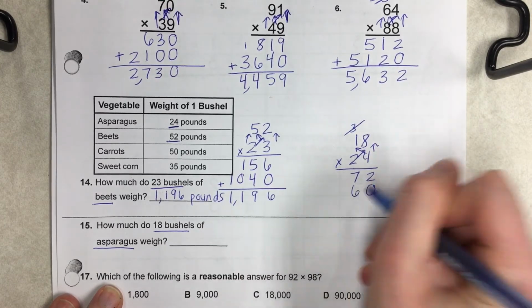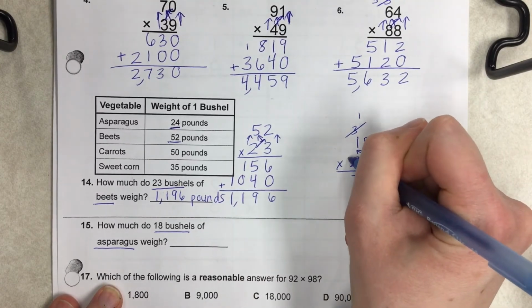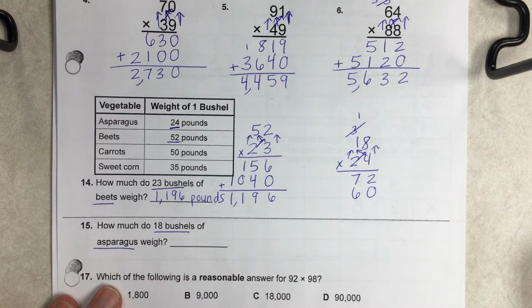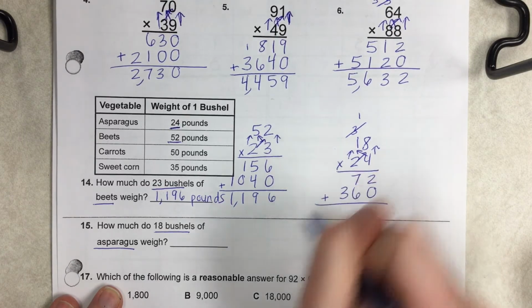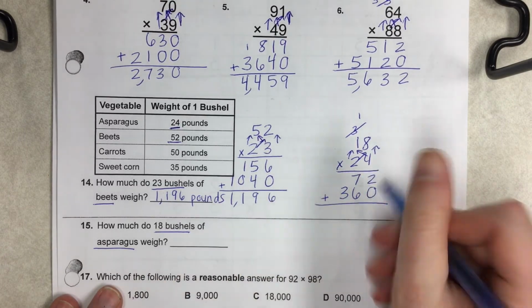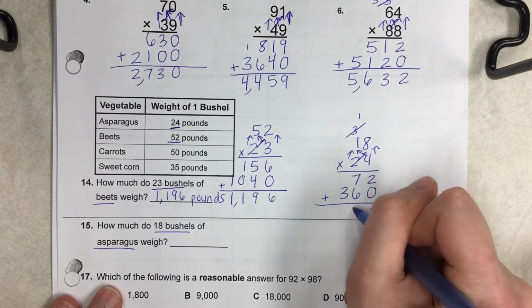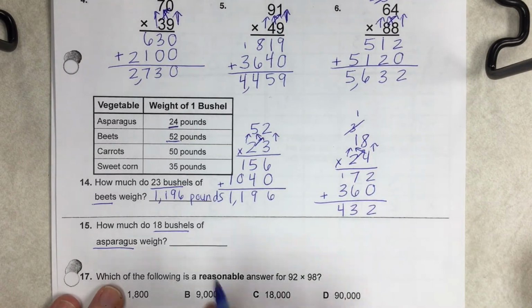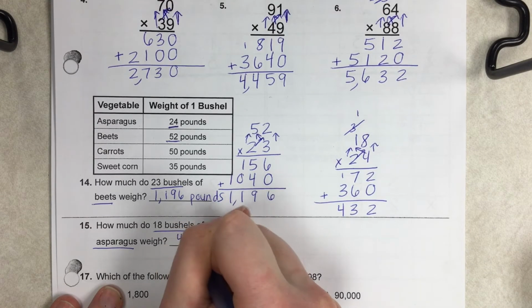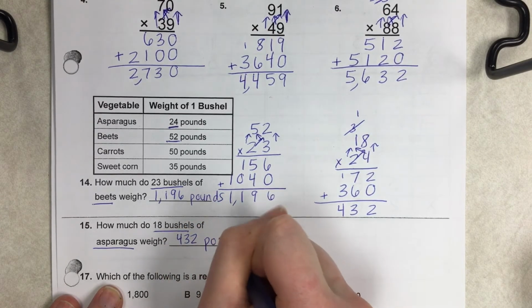2 times 8 equals 16. Add the regroup. No regroup to add. 2 times 1 equals 2. Add the regroup. 2 plus 1 equals 3. Then I can call Adam. 2 plus 0 equals 2. 7 plus 6 equals 13. 3 plus 1 equals 4, to get an answer of 432 pounds.